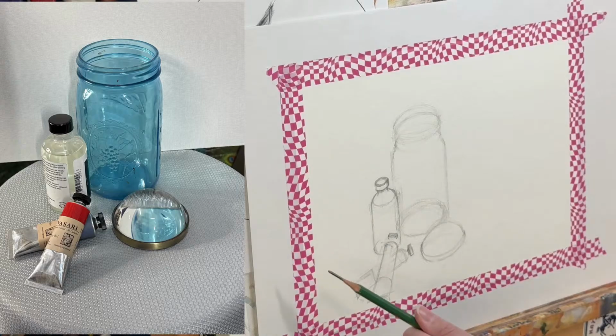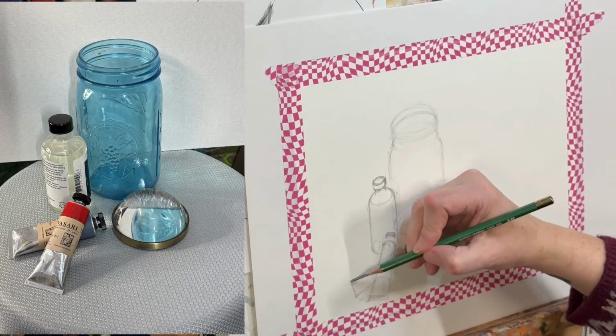See. I think this needs to be more at an angle.